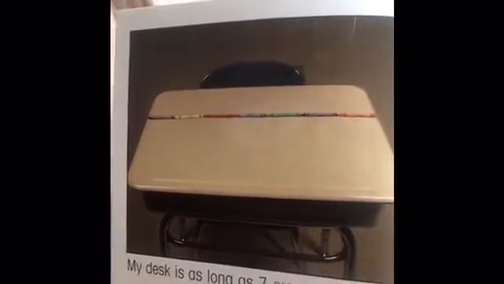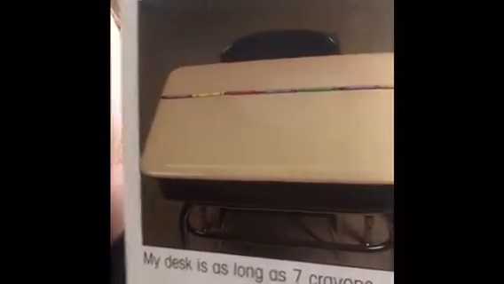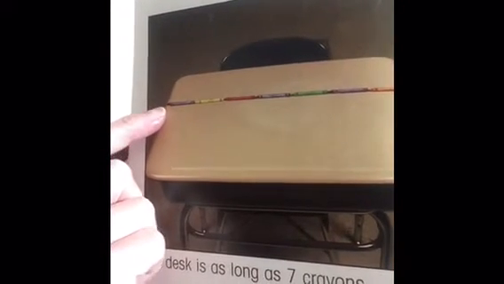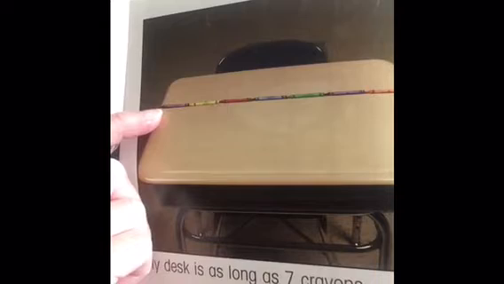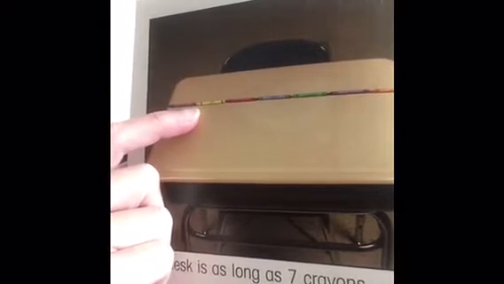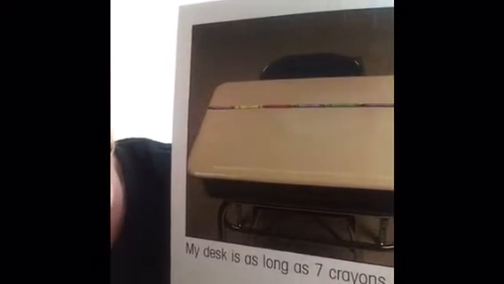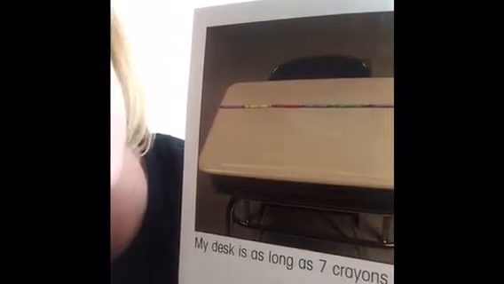"My desk is as long as 7 crayons." So crayons can be a way to measure using non-standard units. Again, you guys are going to notice that all these crayons are brand new, so they're all the exact same size. And you're going to see that it is lined up to the end of the object. And notice, are the crayons overlapping? No, they're just touching each other. And there are 7 crayons that cover the length of that desk.